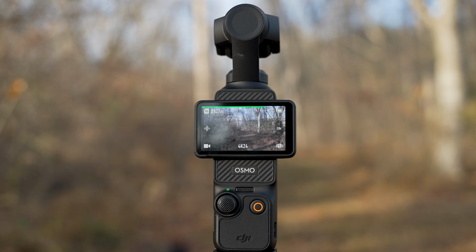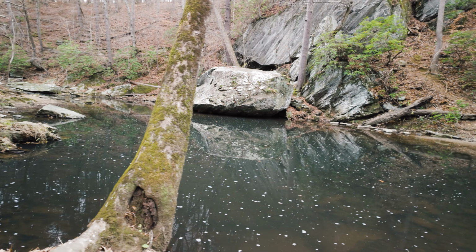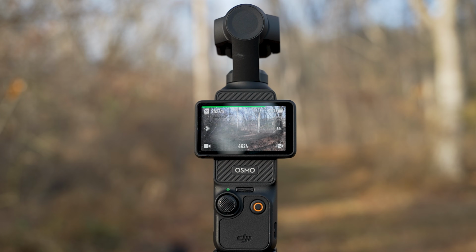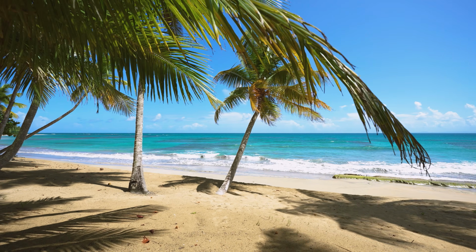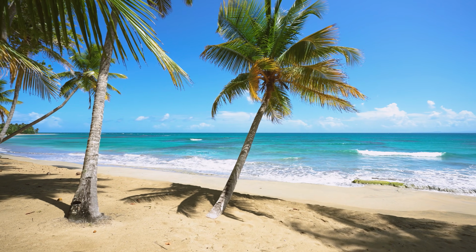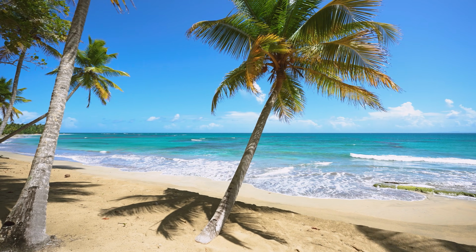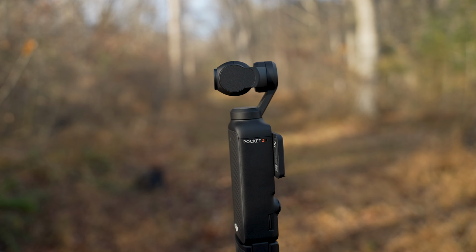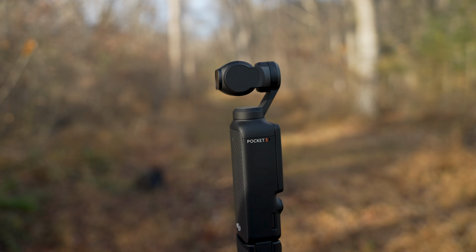Right now, the sun is getting pretty low in the sky because the sun's going to set in about an hour. But if it's a really bright day, like noontime, the sun's right above you, and let's say you're at a beach or some type of bright setting, you're probably going to want to use ND32 or ND64 in order to properly expose your scene. So when it's time to take the filter off, I do recommend turning off the Osmo Pocket 3 first. So I'm going to do that here.